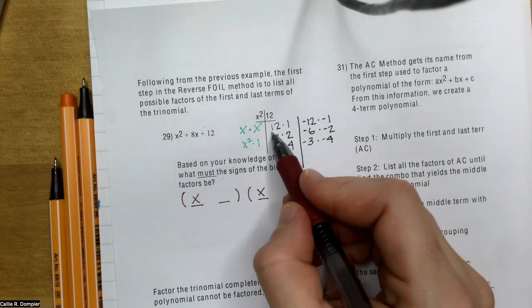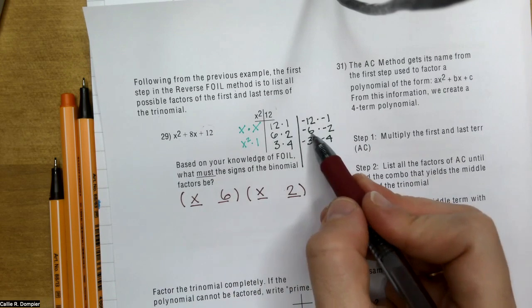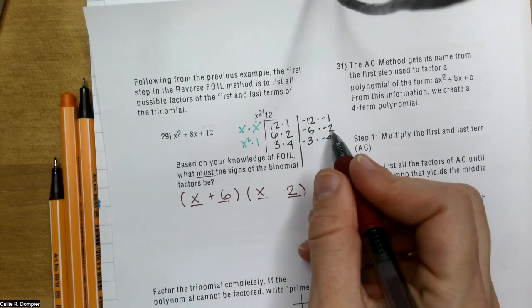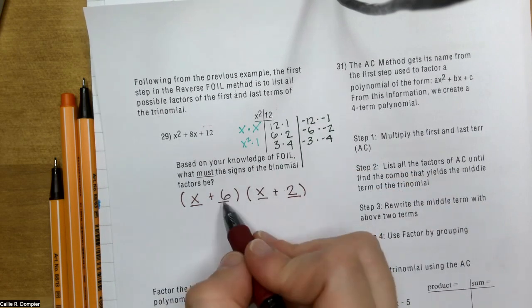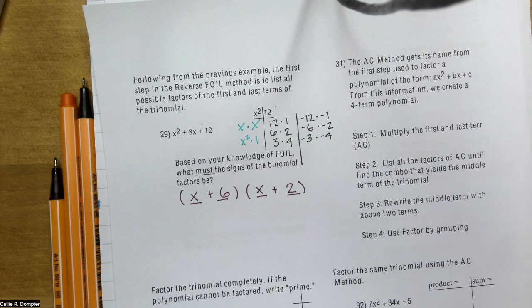I think it would be 6 and 2, right? And then when we use negative 6 or negative 2, we would use negative 6 and negative 2, or positive 6 and positive 2. We would use positives because 6 and 2 become 8. Negative 6 and negative 2 would become negative 8. So the signs of the binomial factors are all positive.